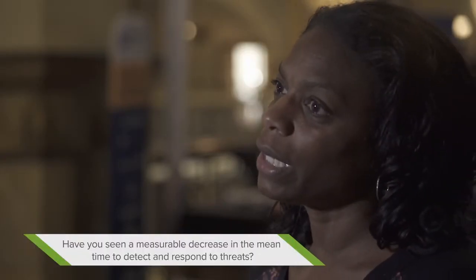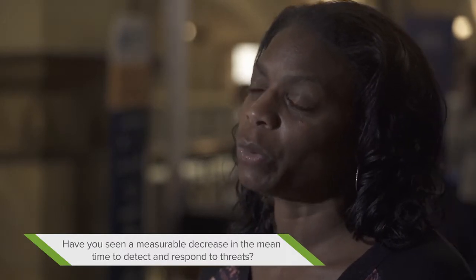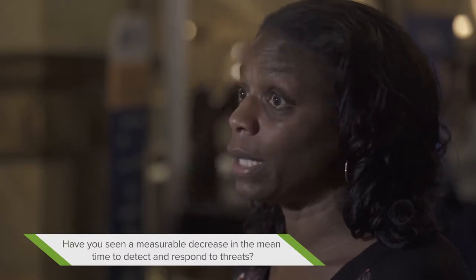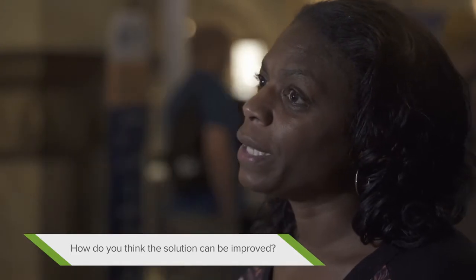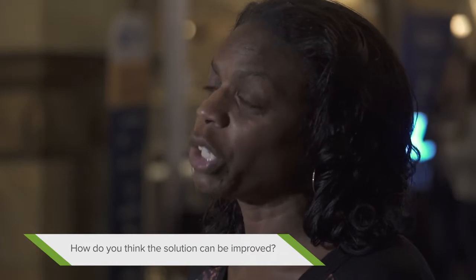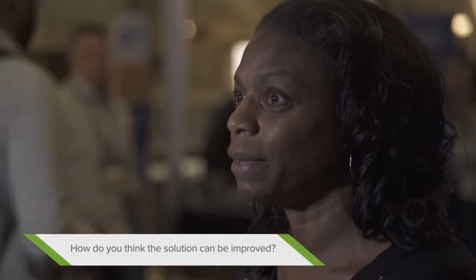Currently, we haven't seen a measurable mean time to detect because we're not using that at this time. But after this session, we will probably go ahead and start using it for metrics. To me, room for improvement is the upgrade process. Whenever we have to do an upgrade to the next version, we're a little nervous and apprehensive about that.